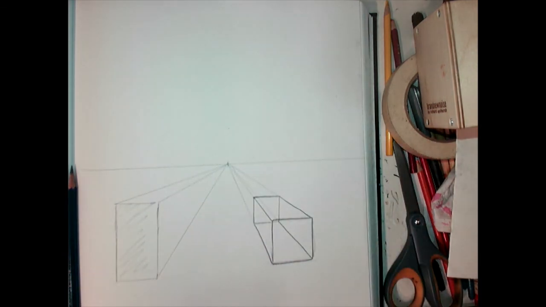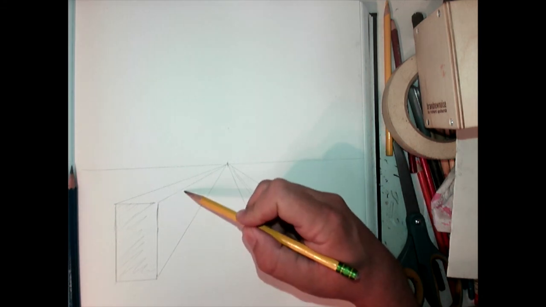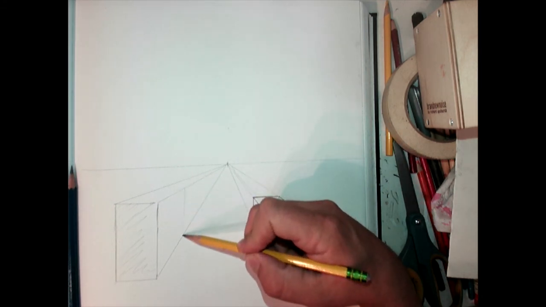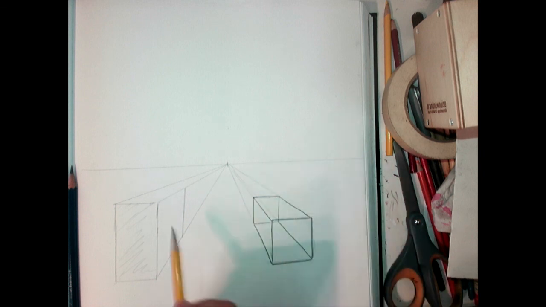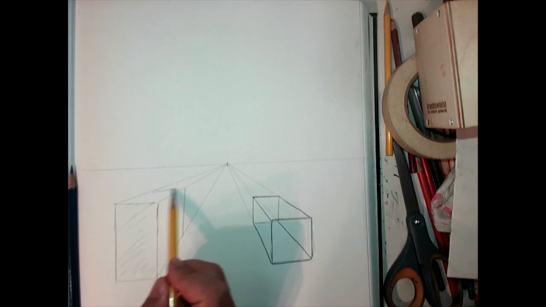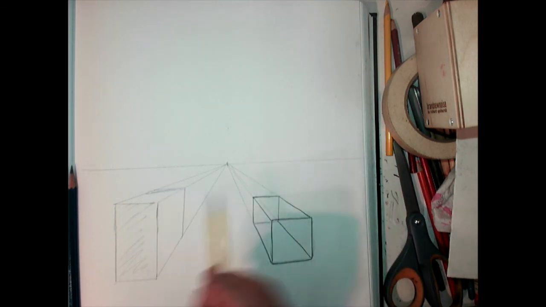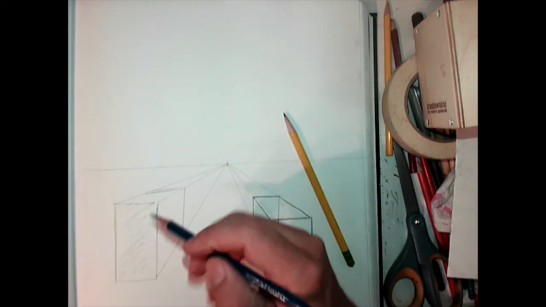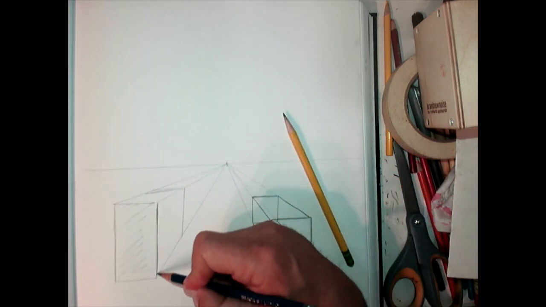Alright, so there we go. That should go straight up and down. That should go sideways like that. I can darken them in with my dark pencil.